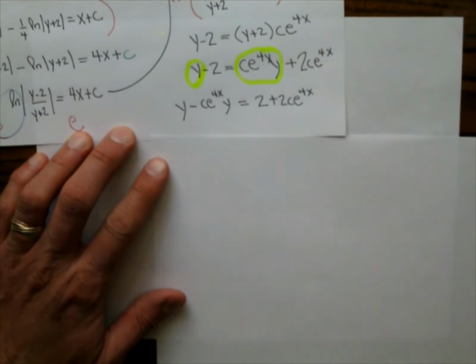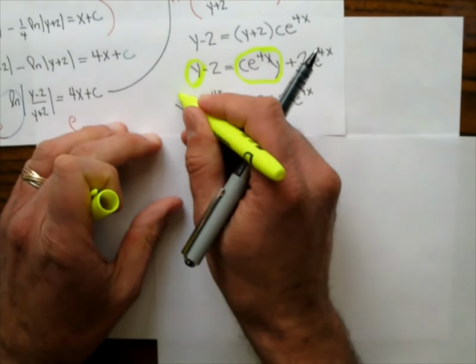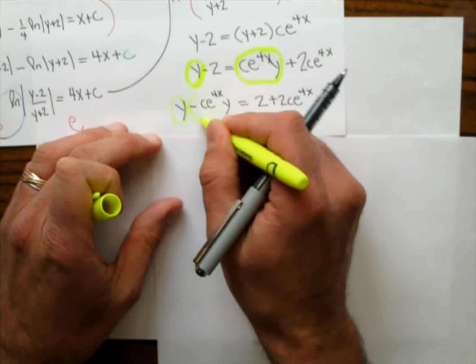Okay, I'm trying to solve for y here. I have all my y terms on the same side of the equation. I'm kind of almost done here. So I'm going to factor out a y: 1 minus ce to the 4x. This equals 2 plus 2ce to the 4x. I'm going to divide both sides by this right here.